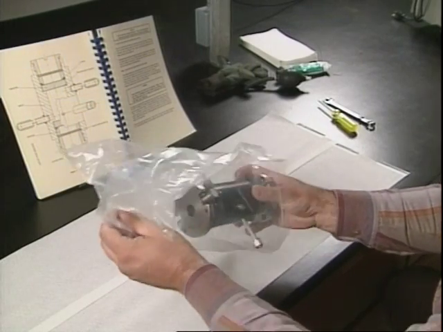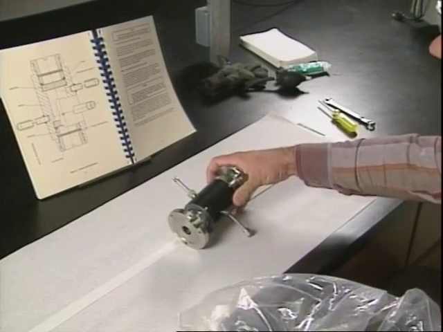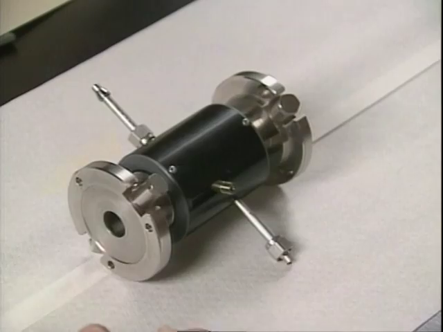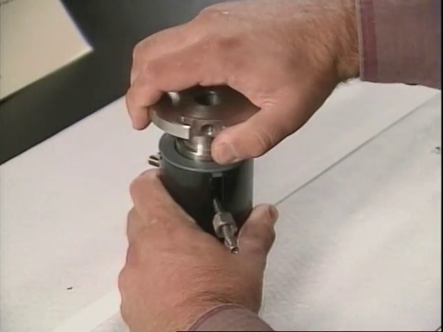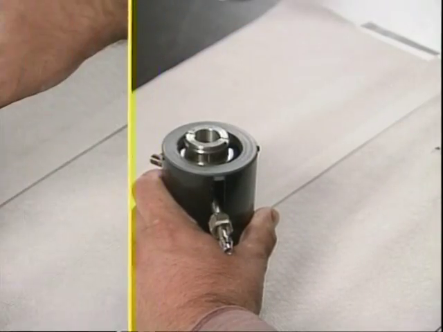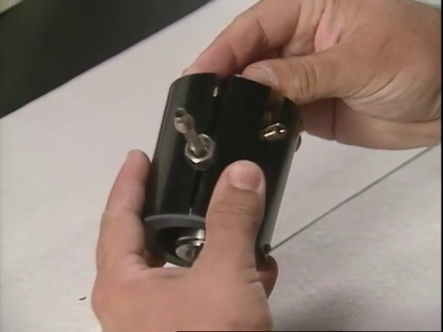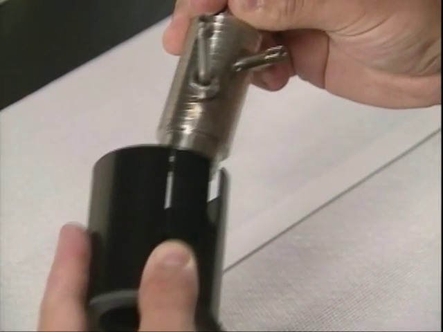Take the entire cell assembly to a clean, dry area where it can be safely dismantled. Remove the gas scrubbers from the flanges and pull the flanges off the cell body. Then remove the protective cover and heating elements if installed.